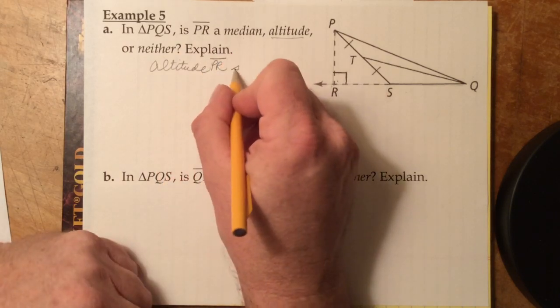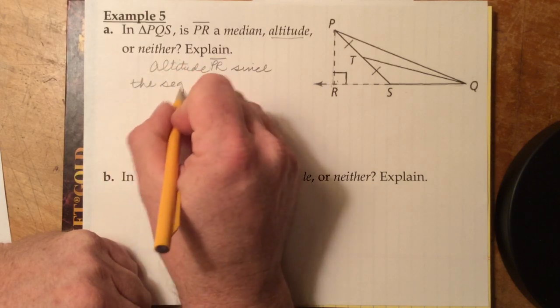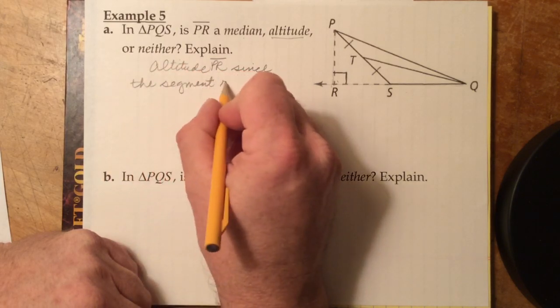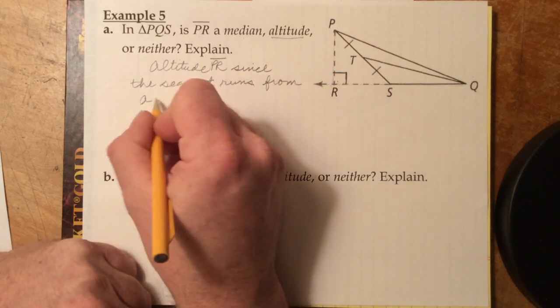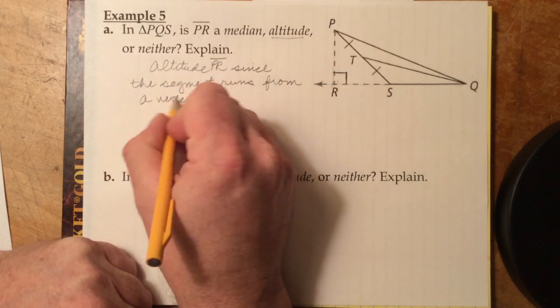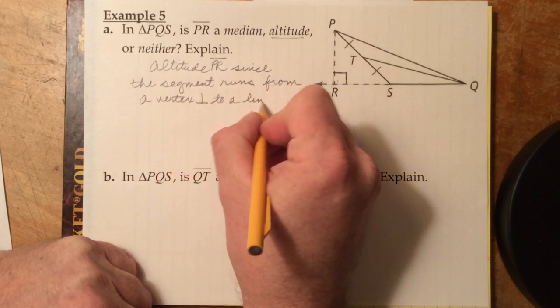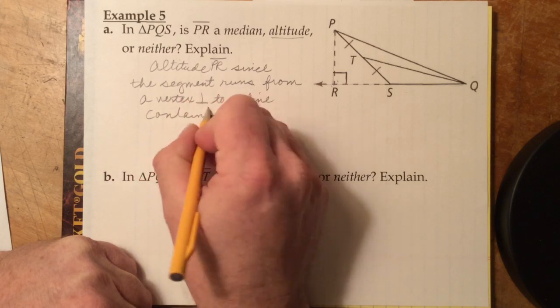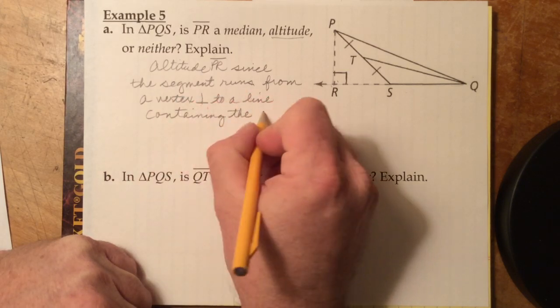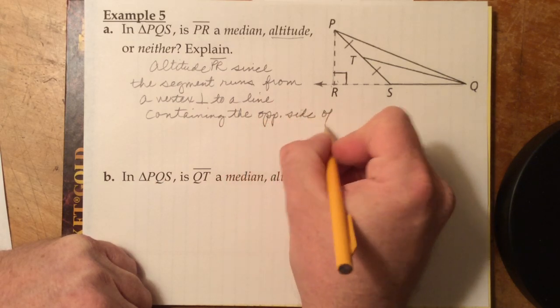And then we can write: since the segment runs from a vertex perpendicular to a line containing the opposite side of the triangle.